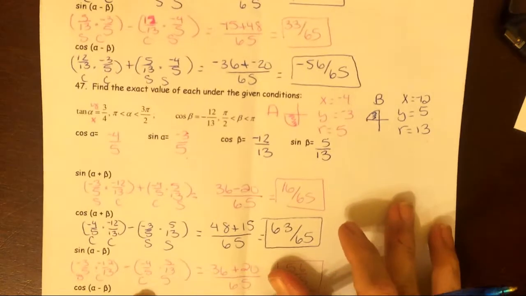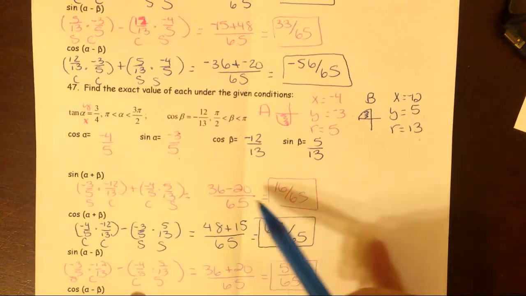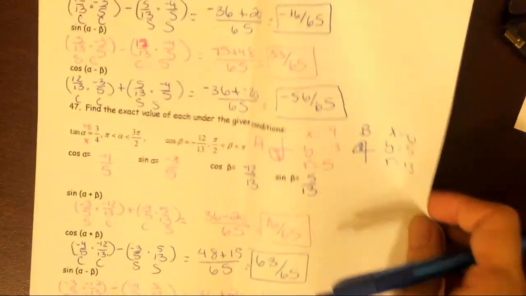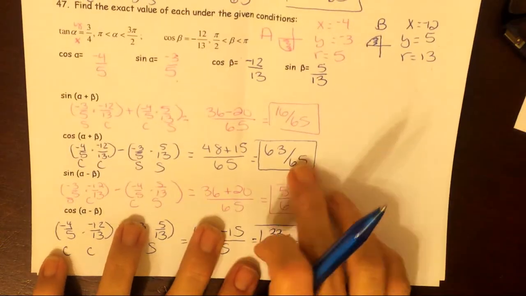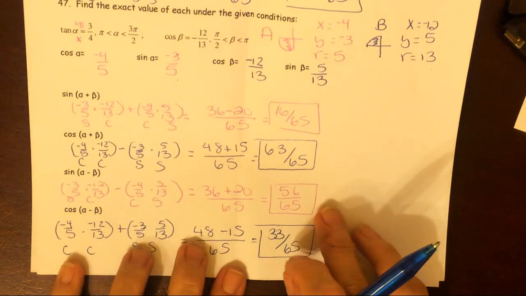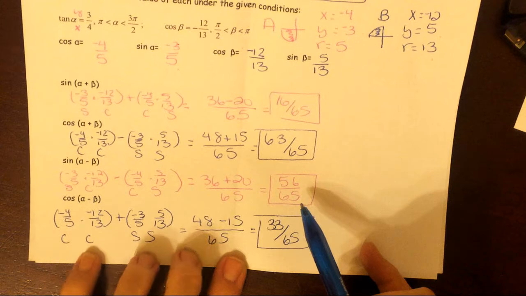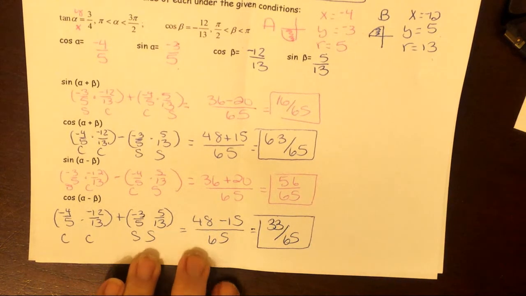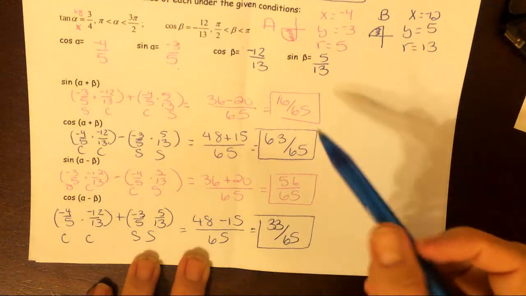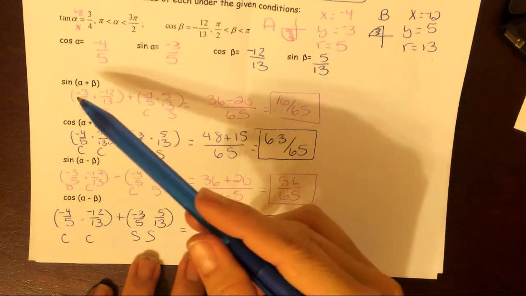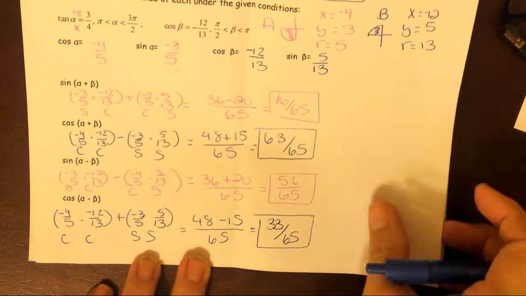Okay, so here are the answers. This is after you've tried it yourself. So sine of A plus B is 16 over 25. Cosine A plus B is 63 over 65. Sine of A minus B is 56 over 65. And cosine of A minus B is 33 over 65. Slow the video down, pause the video, whatever you need to do. Go check your work. Let me know if you have questions tomorrow in class.